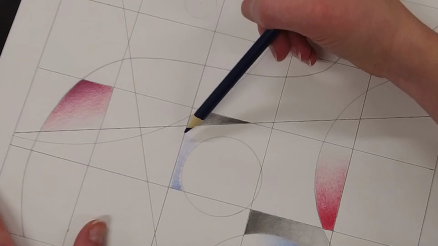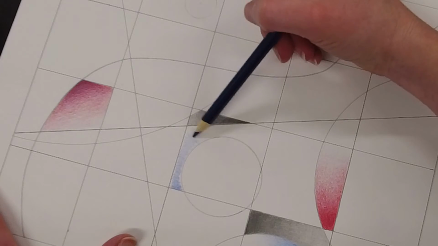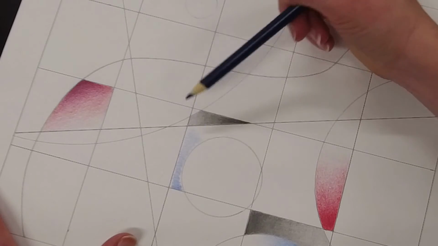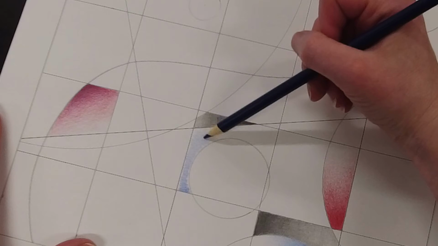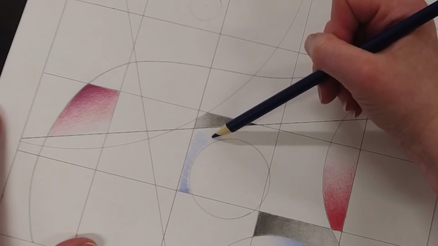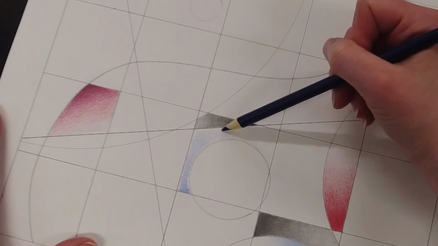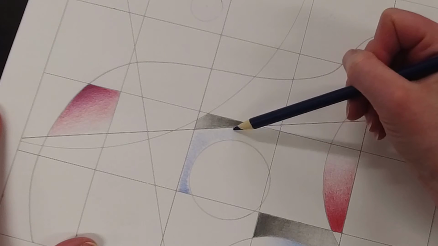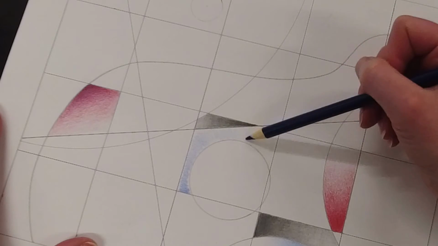And then I'm going to turn because I want this actual value scale itself to turn a bit too. And then continue pressing less and less as I move across until eventually I'm back to white.